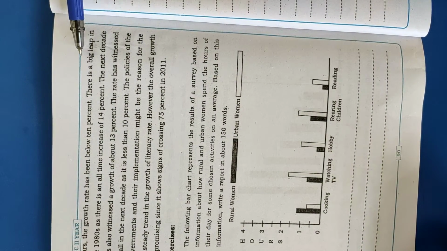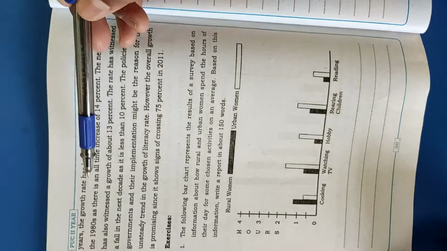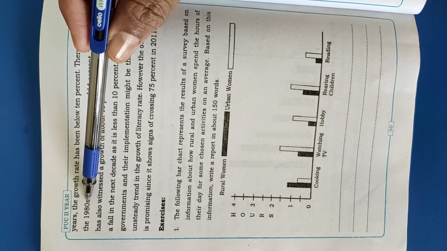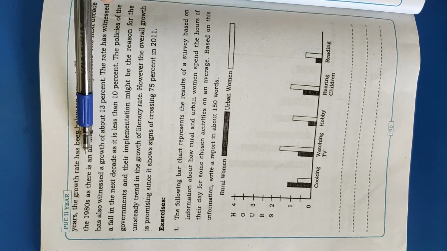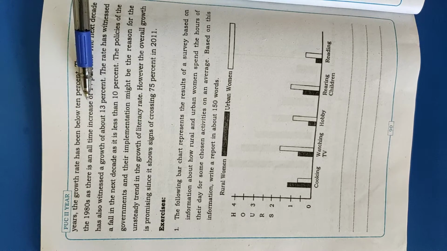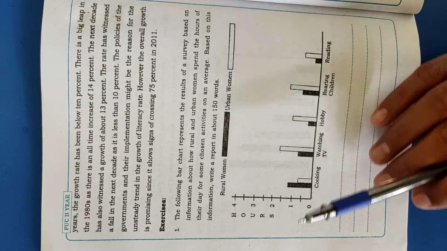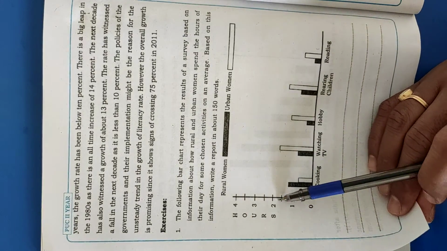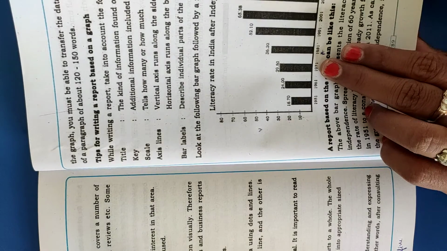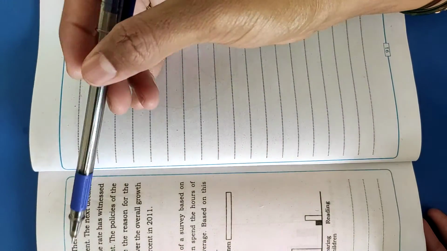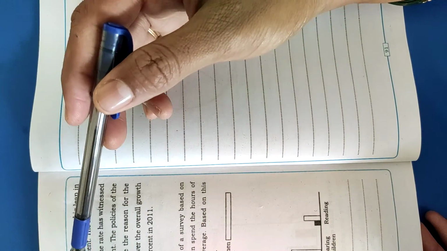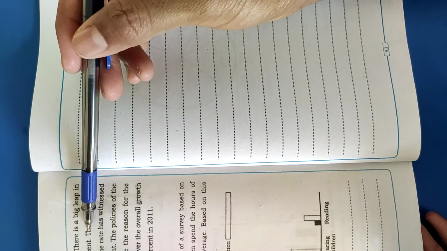Okay, there is a big leap in the 1980s, as there is an all-time increase of 14 percentage. Okay, in 1970s there was a leap, there was a big growth. After 1970s, an all-time 14 percentage.